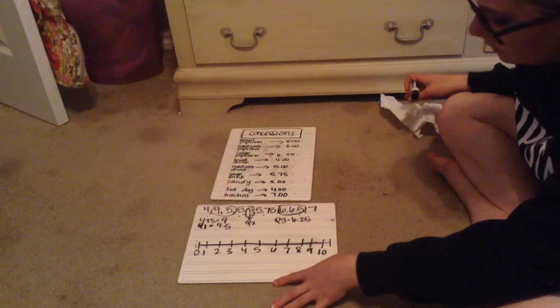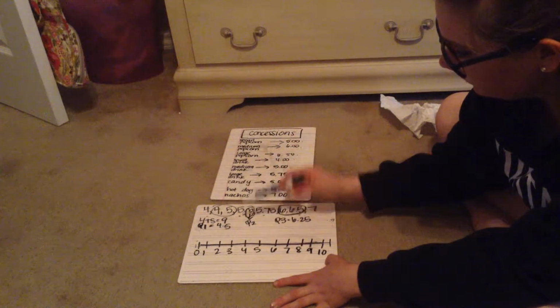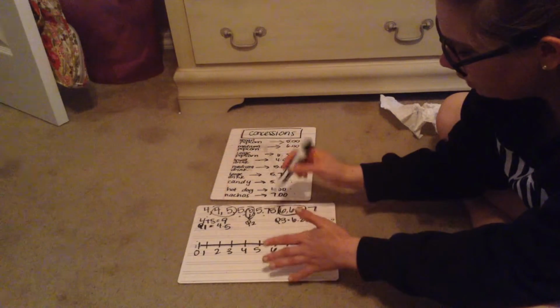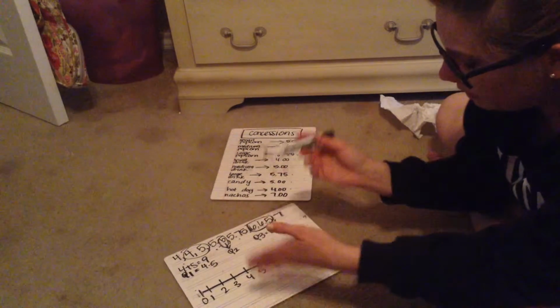So for a box and whisker plot, you're going to go ahead and find your Q1 and your Q3, and you're going to make little marks for them. So let me give you an example of what I'm talking about.